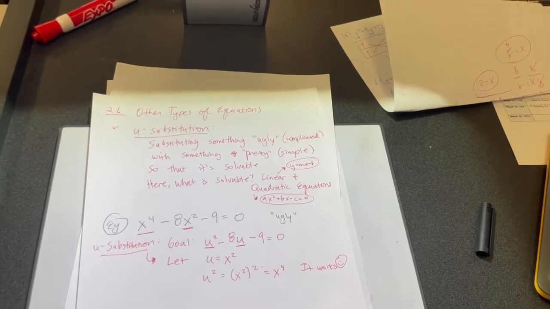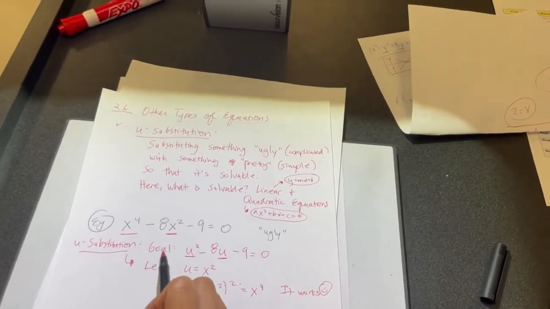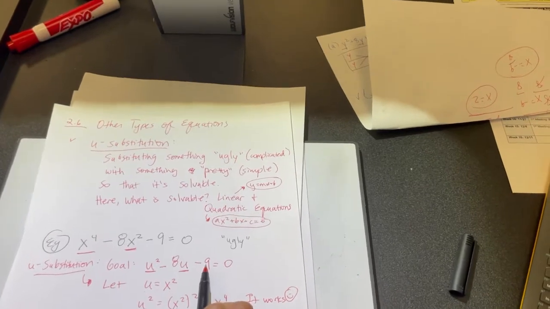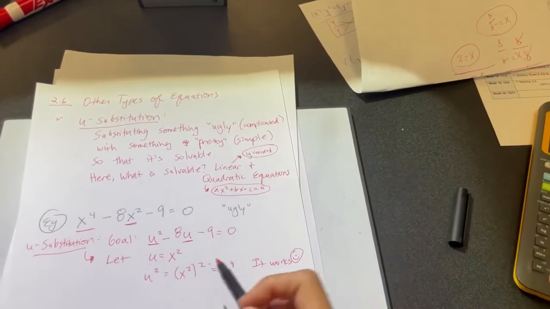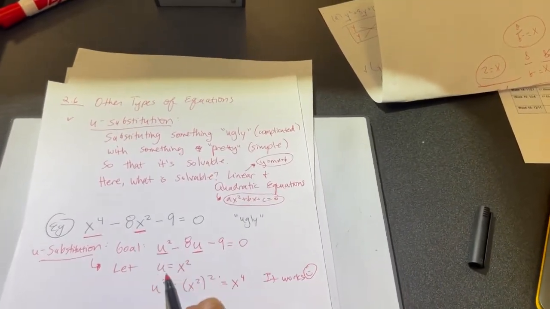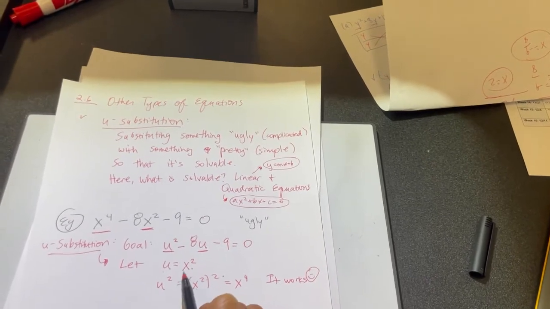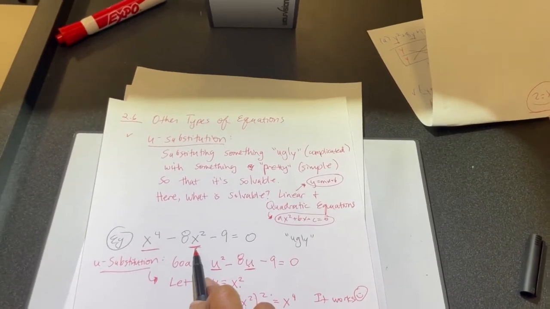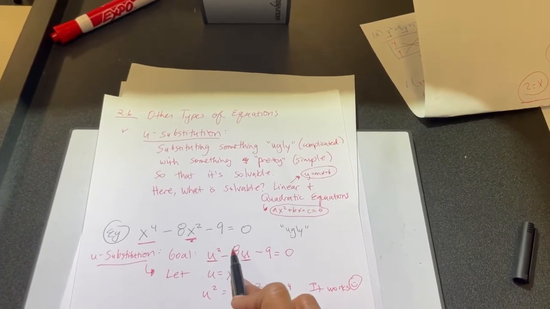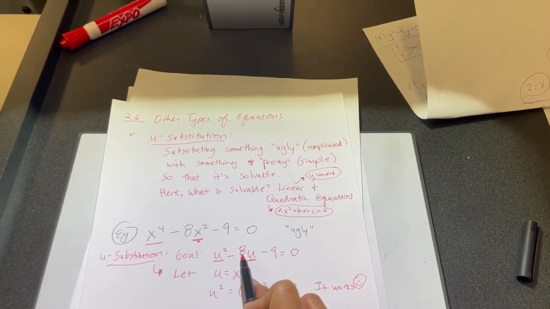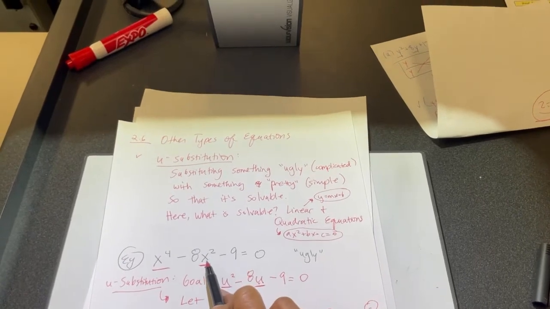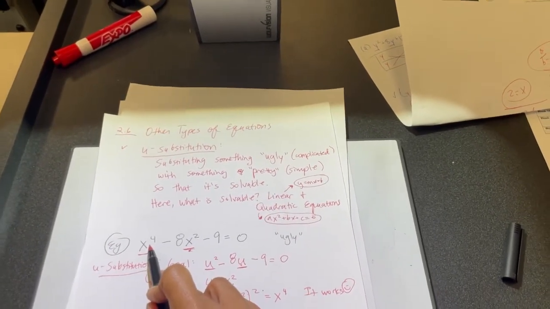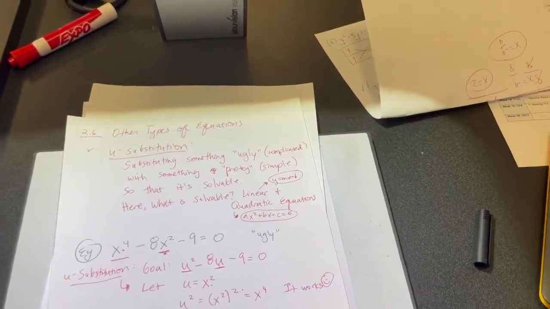I know if it's a new concept, so first start off with what you want and see if it'll work. So if you want this to be this, let that be that. You can let it be anything you want. In this case, you want it this. But it only works if you square this term, the u squared. Then if you square this, it becomes x to the fourth. It becomes this term.